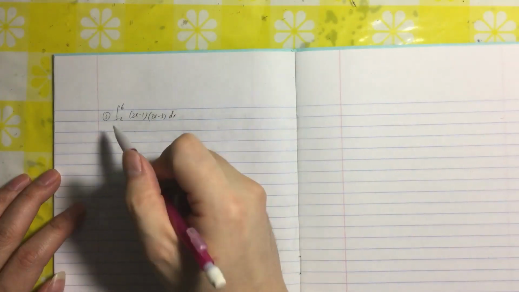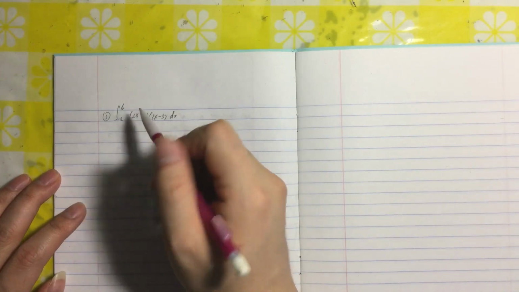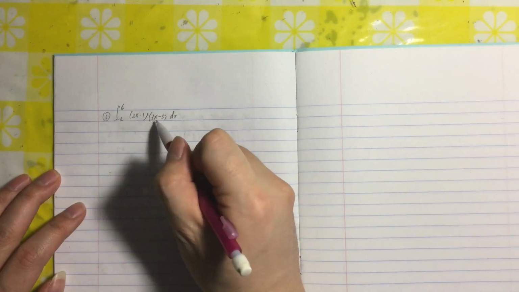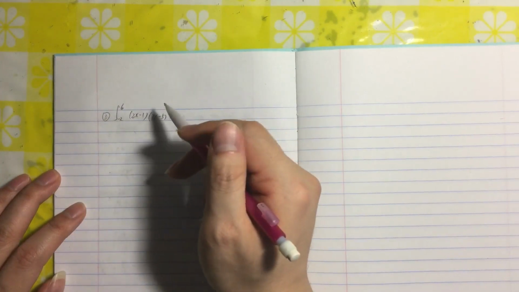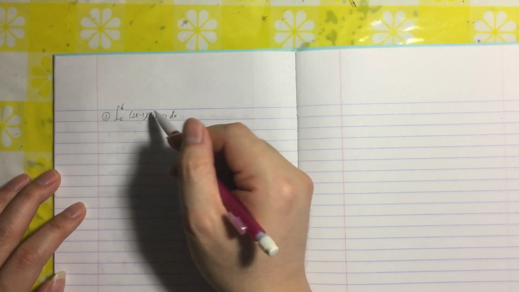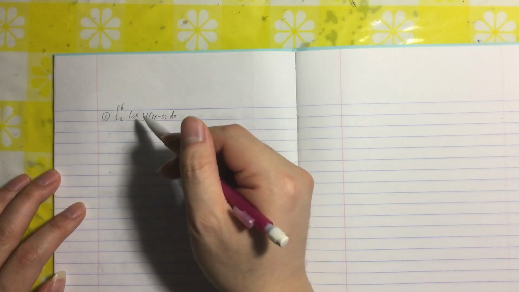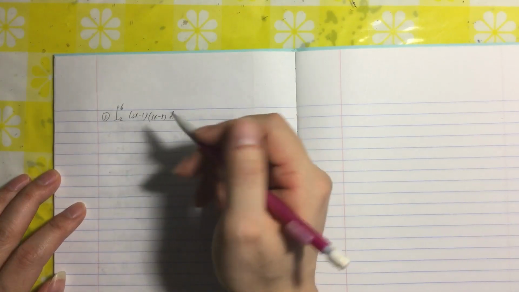Next example, integral from -2 to 6, 2x minus 1 times 3x minus 5 dx. For a definite integral, we need to first of all take an antiderivative. But for antiderivative, there's no product rule. Here we need to FOIL first, and then use power rule to take an antiderivative.